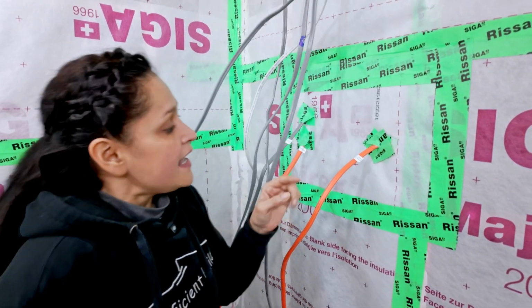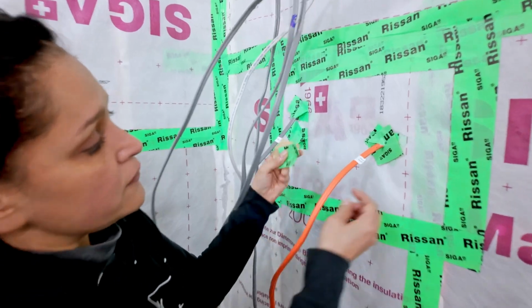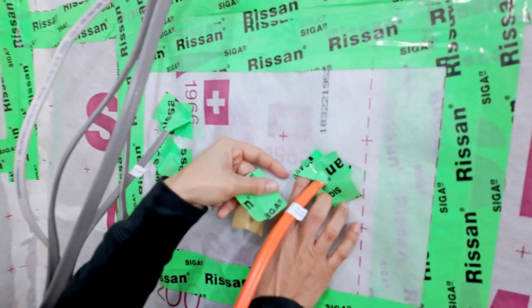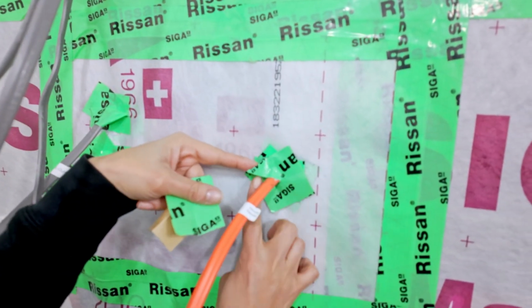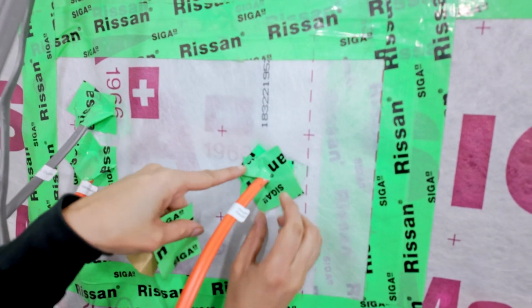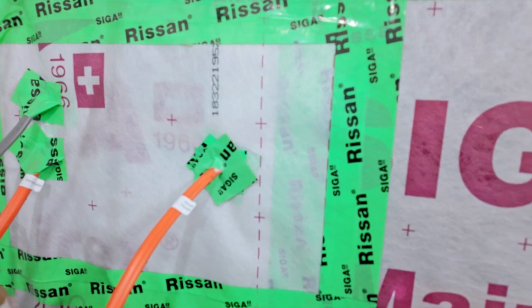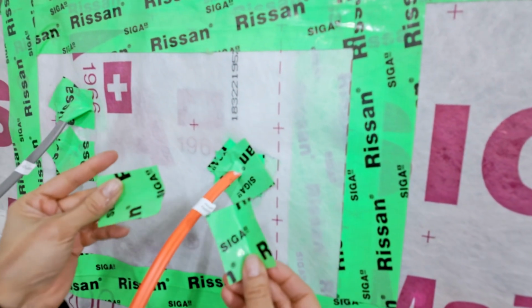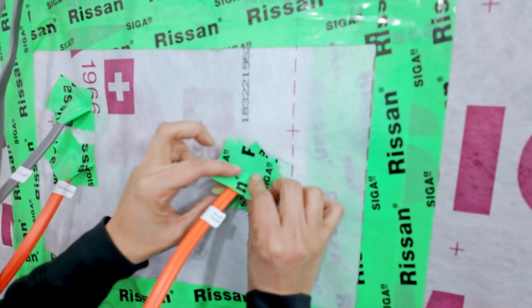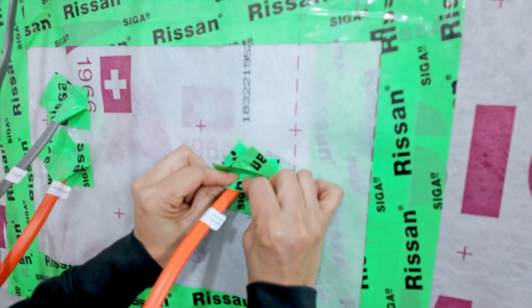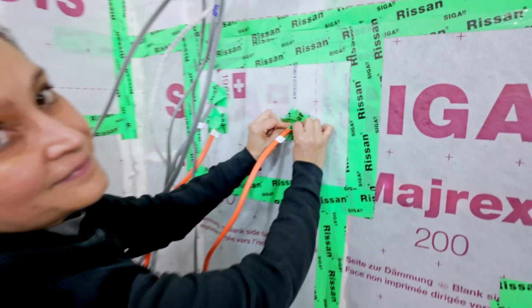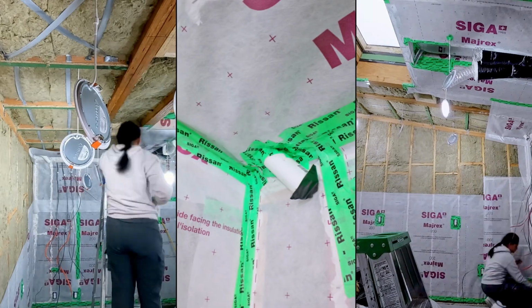So then to detail them, the first thing I do is, and this is just out of my own idea, this is a square with a corner cut, and then we apply it like this just to make the hole as small as possible. And then we follow the procedure recommended by Siga, which is 2 pieces about 1 inch wide, and then you just put them like this, and then you sandwich the cable in between. We have already detailed that penetration as best as we could.